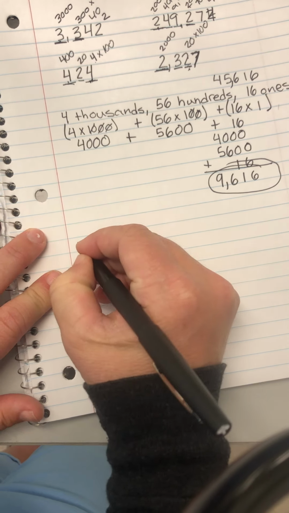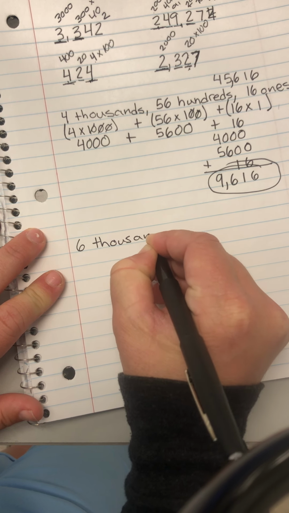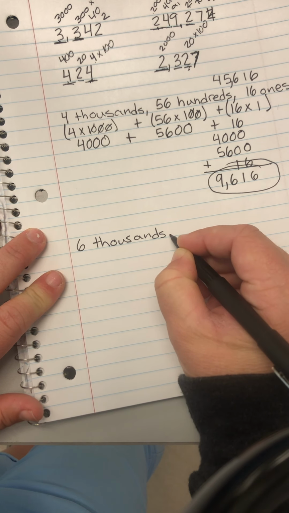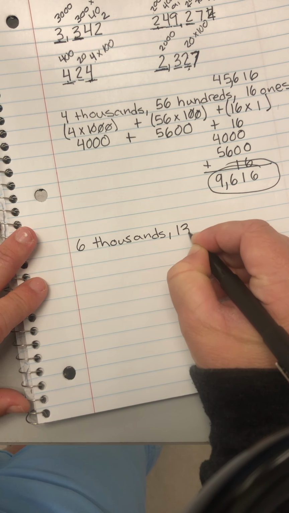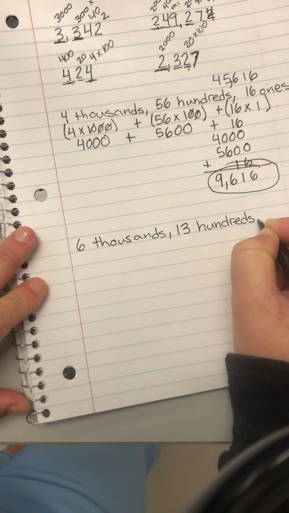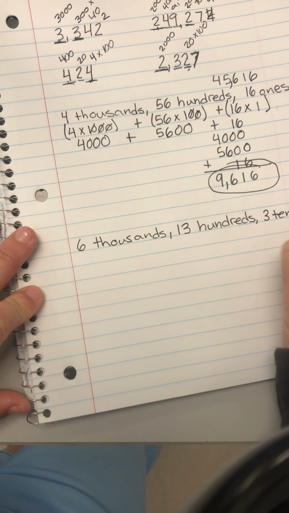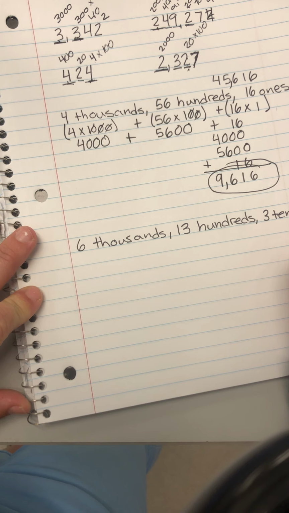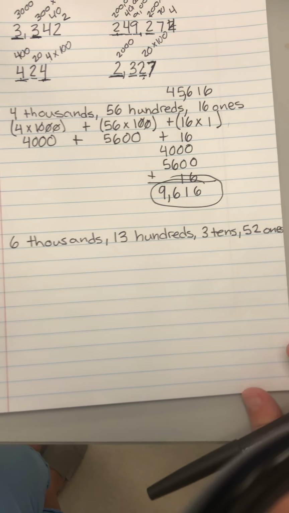ones, hundreds, because then you knew you had to group it together and move one over. So if I said 6,000, 13 hundreds, 3 10s, and 52 ones. Okay. So what do I do to answer this?